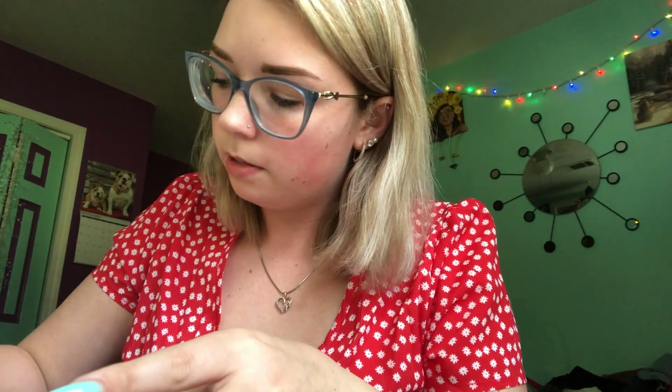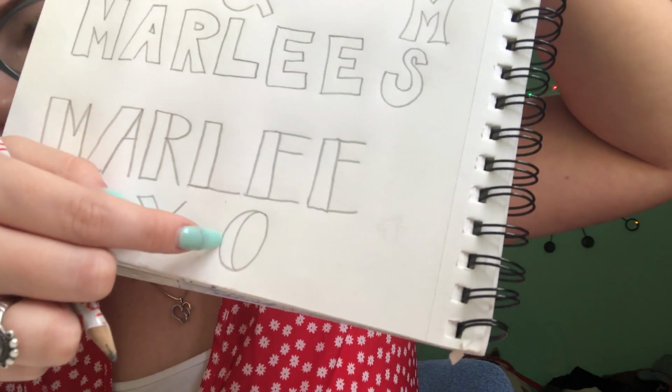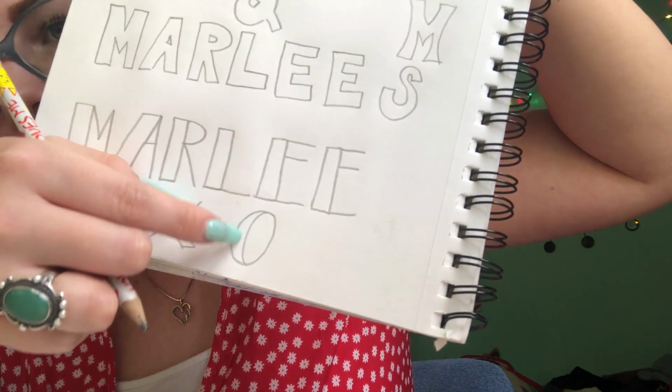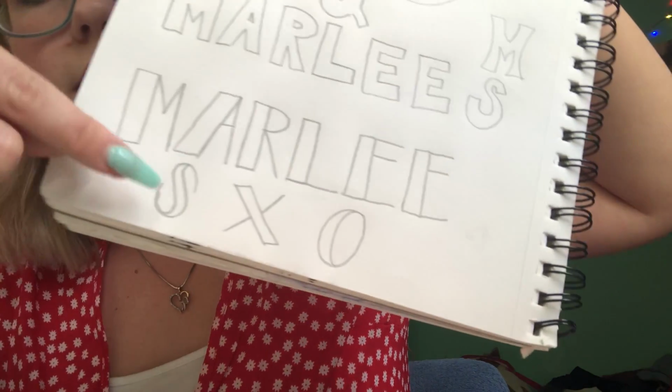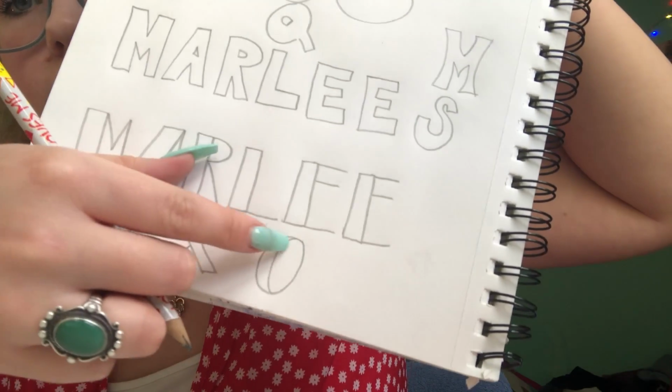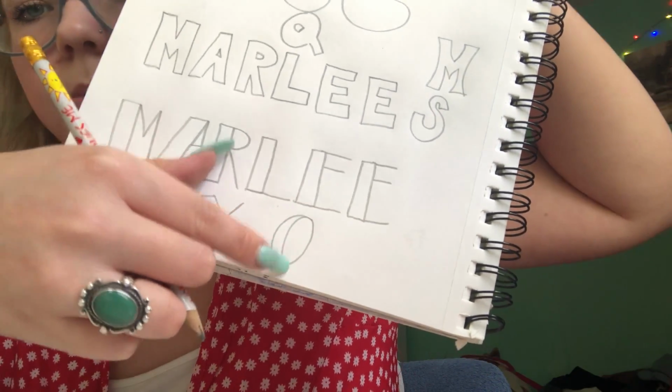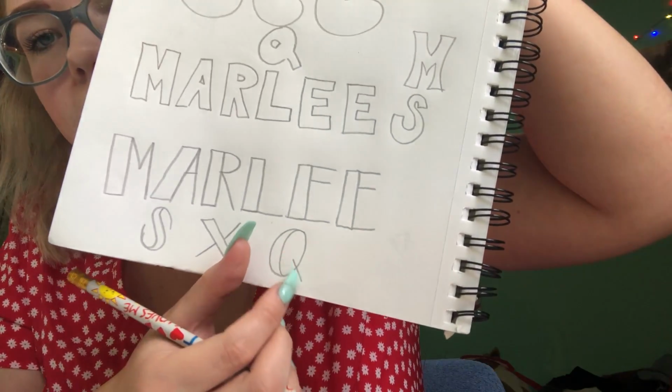So you start with your circle shape, and then make the downstroke thicker, like that. But it's kind of curved. It curves like the S. It curves with your original shape. And then for the Q, you just add an extra little line.